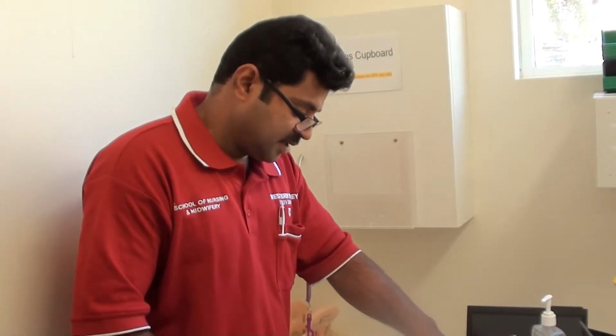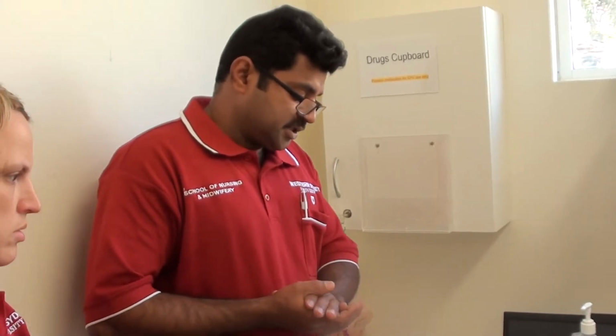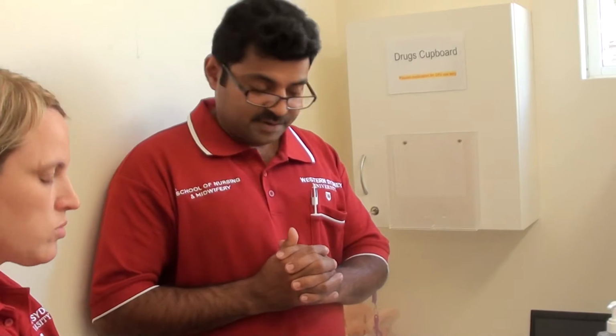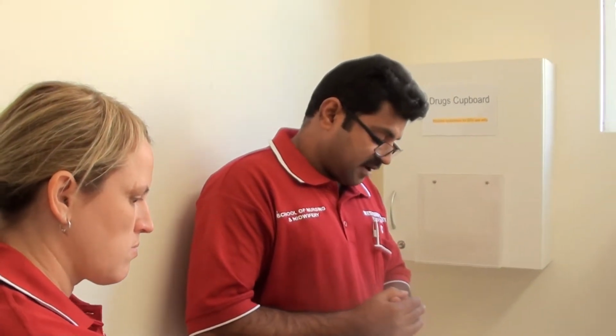Alright. Now I am doing the third drug check using the 5 rights of drug administration. Can you check that with me? Sure. Once again, the 5 rights for drug administration: right patient, right dose, right route, right time against the medication chart.